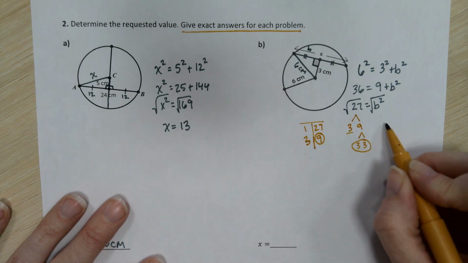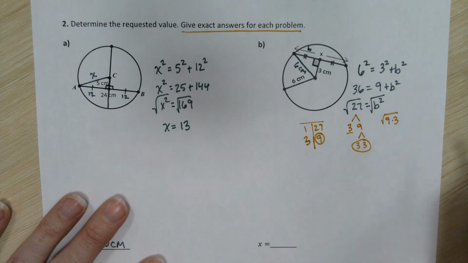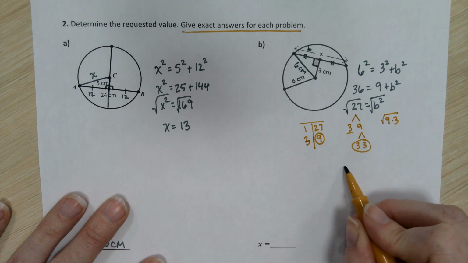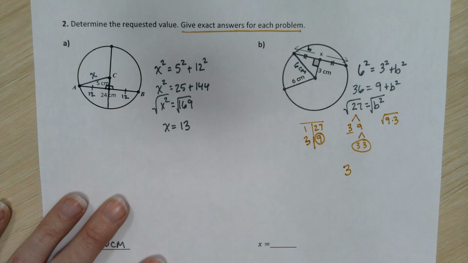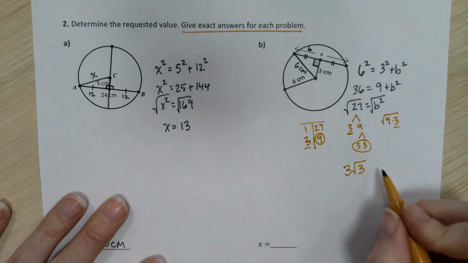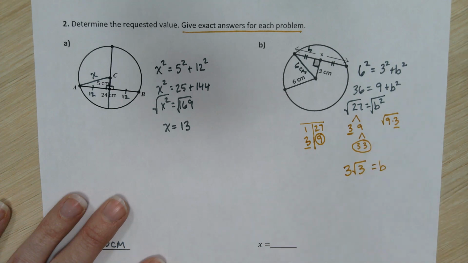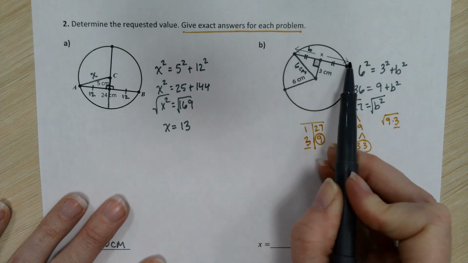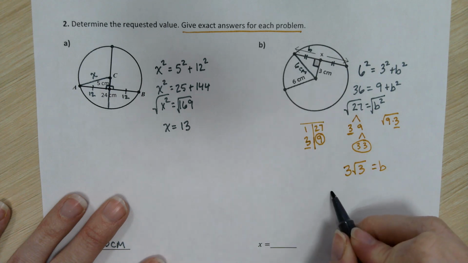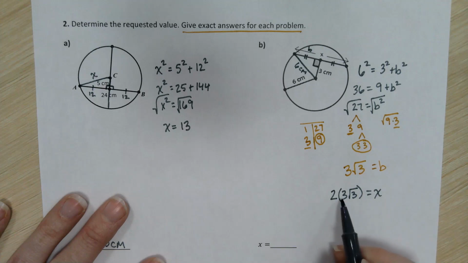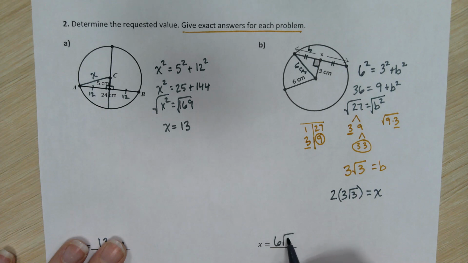Or if you're a perfect square person, you could rewrite 27 as 9 times 3. In all of these cases, when you square root 9 or find that set of 3s, that means there's going to be a 3 outside the root, and then the leftover number in all cases is also a 3. So b is equal to 3. Now when we look at b, there's actually 2 of those end to end that form that whole entire segment marked with the x. So if I take 2 of those, it's going to require me to double that answer, and x is going to turn out to be then 6 root 3 centimeters.